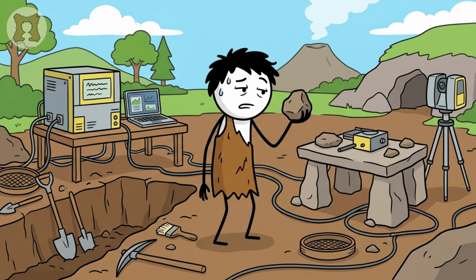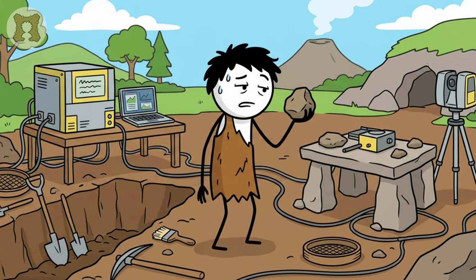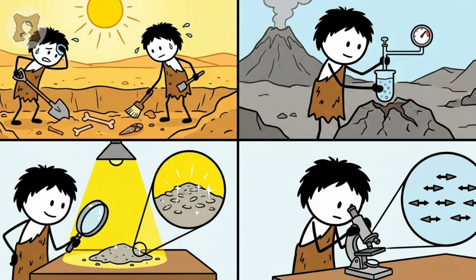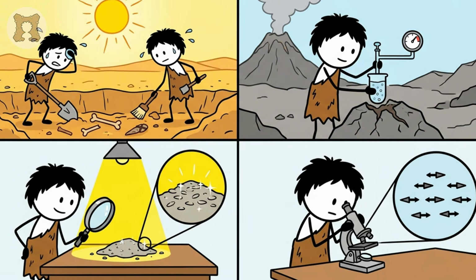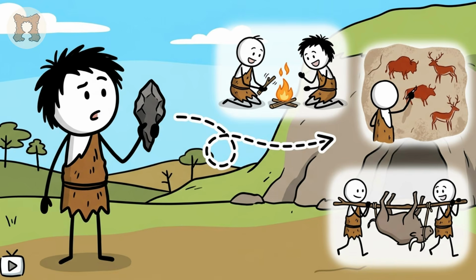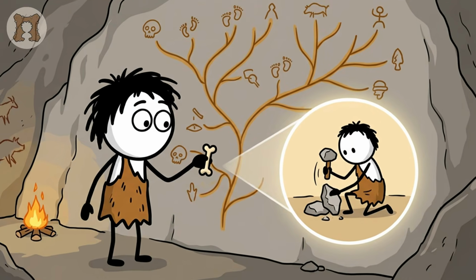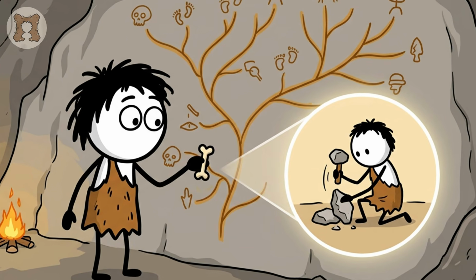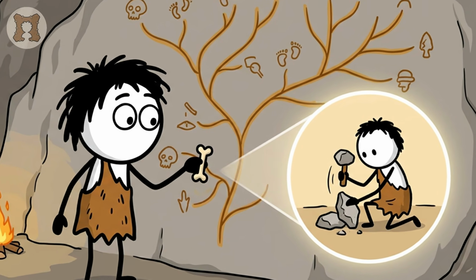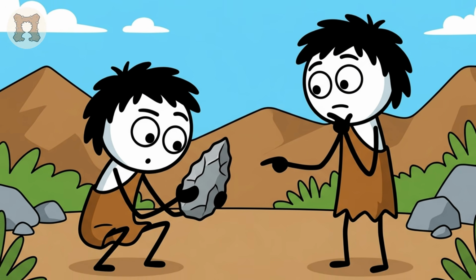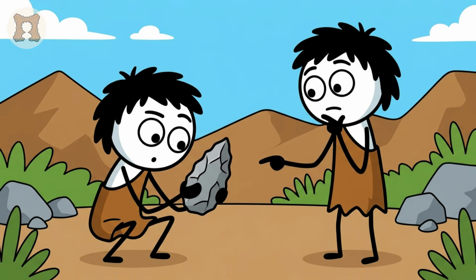But why go to so much trouble just to learn the age of a rock? Why dig beneath the scorching sun, measure argon gas, shine firelight at grains of sand, and study compass needles smaller than dust? Because the number is never just a number. Each date is like a pin placed on the map of evolution, showing us when a new ability first appeared among our ancestors. Every deliberately shaped stone is evidence that some creature in the distant past saw the world differently.